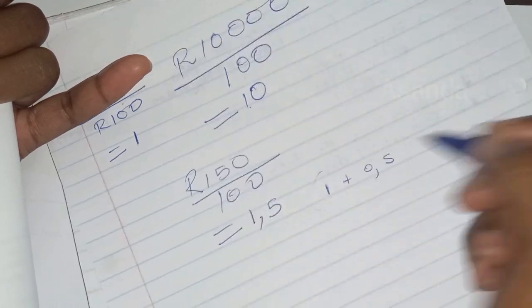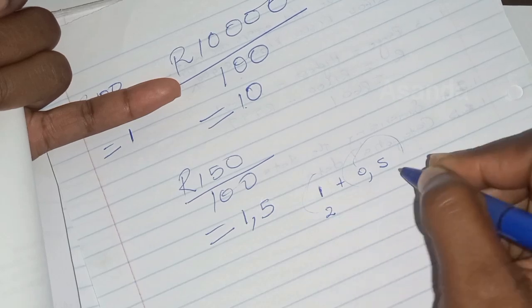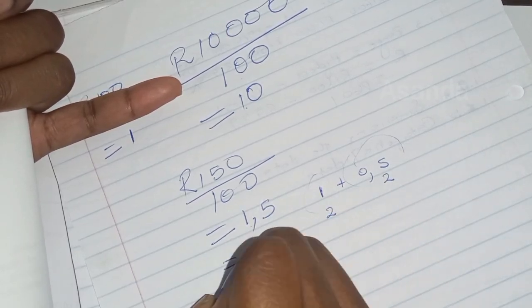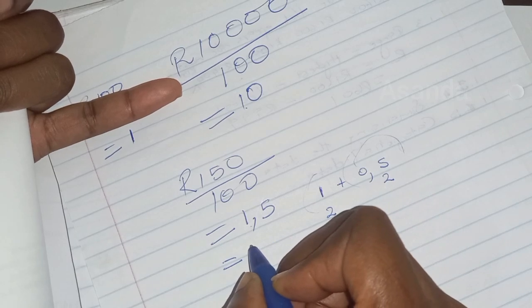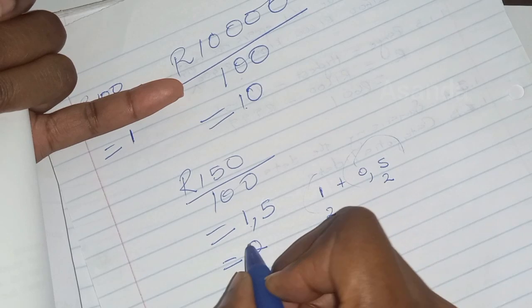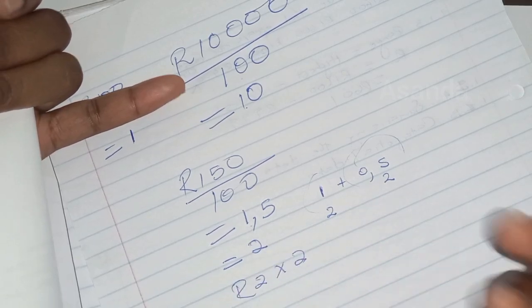This is a full 100 rand, and this is the amount that's not 100 rand. They say this one is going to be charged 2 rand, and this one is going to be charged 2 rand, right? So you're going to round up here and pretend as if this is a full 100 rand and say 2. So then it's going to be 2 rand times 2, right?